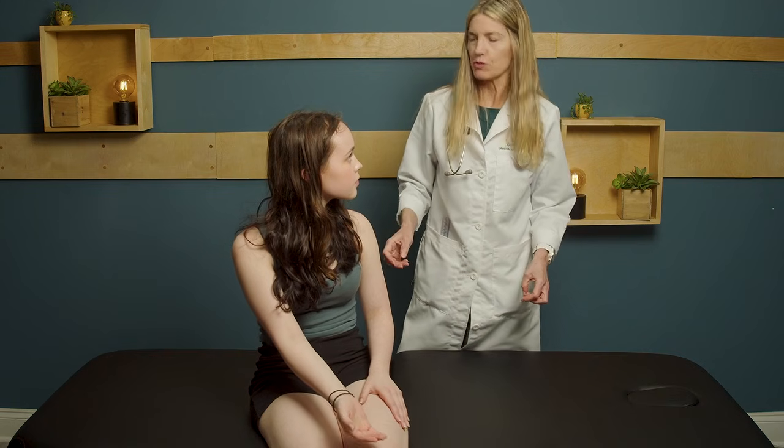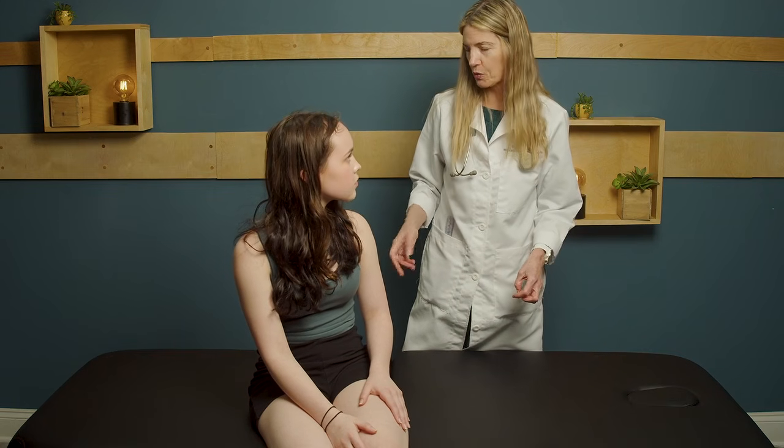Oftentimes we'll see what's called atrophic scars, where the scar actually heals below the layer of the skin. But with the condition that you have, that's not something that we normally see. So you probably won't be able to demonstrate that for us, but that's okay. Otherwise, I think we can move on to the next section of the exam.